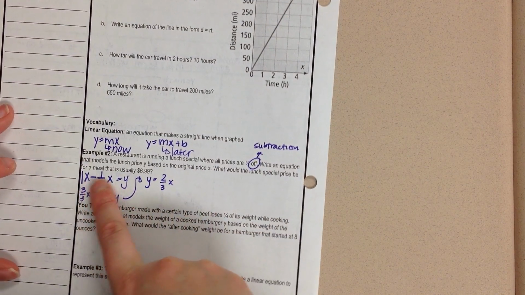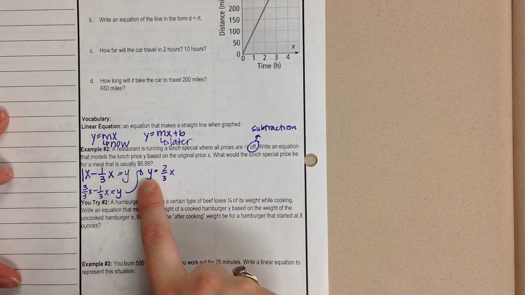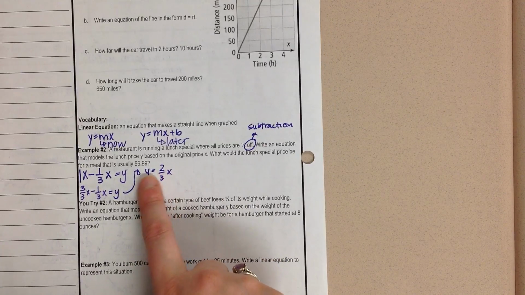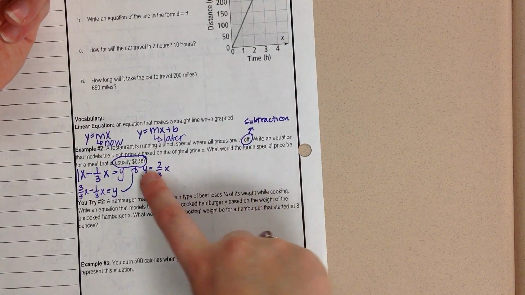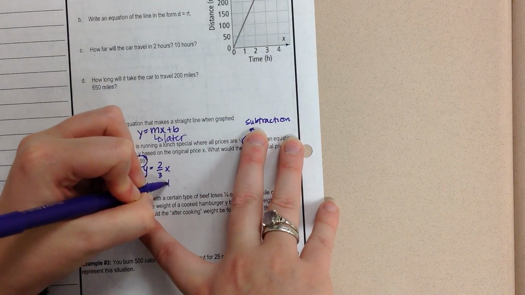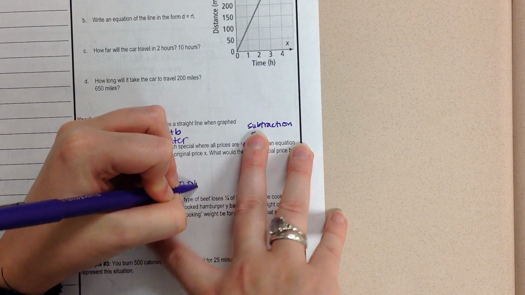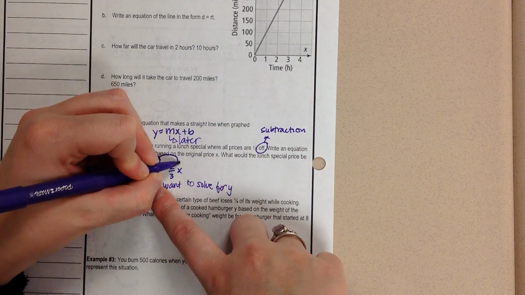Now it says, what would the lunch special price be for a meal that is usually $6.99? So I have to decide, is that my y or is that my x? Well, it says usually $6.99, and we're looking for the lunch price. So we're looking for y, so we want to solve for y. That means I'm going to plug $6.99 in for x.